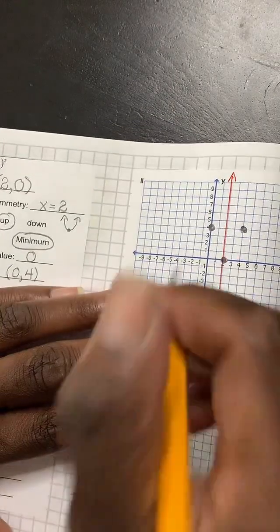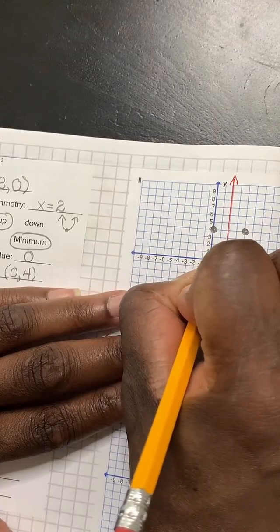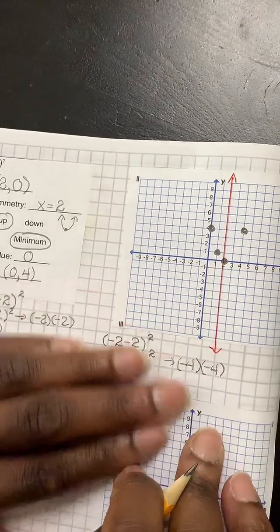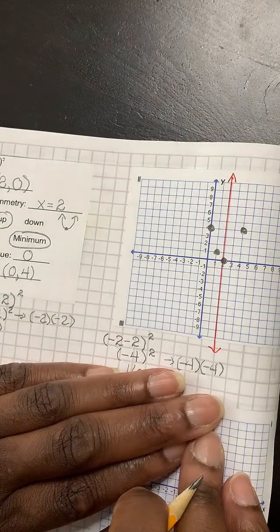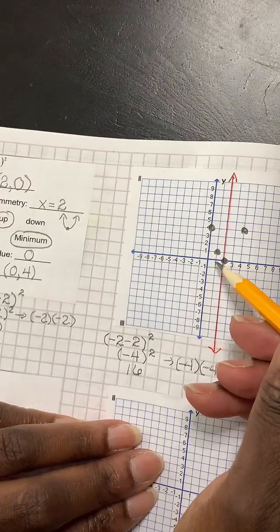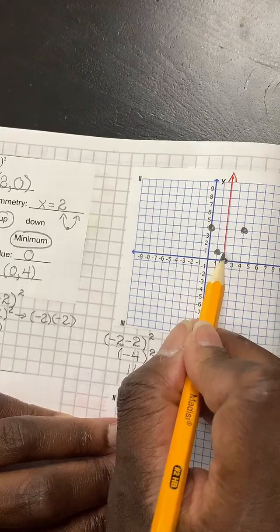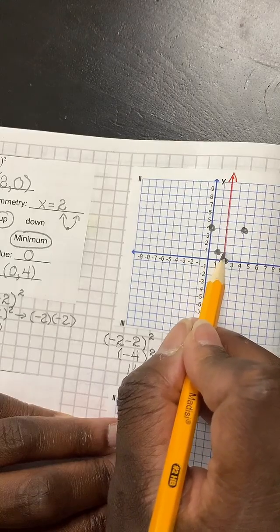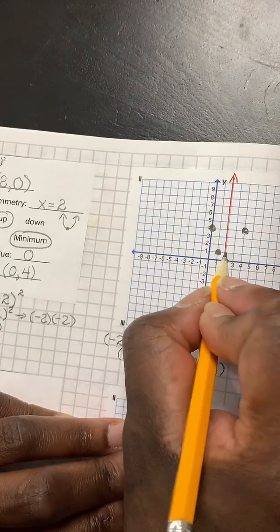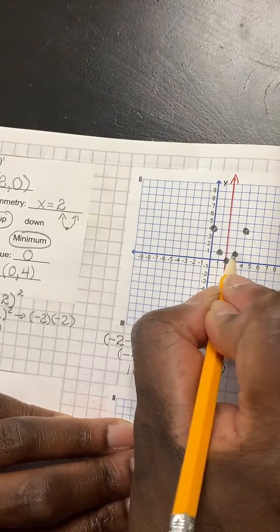So I would have a point here at 1, 1. That would have made more sense to do. All I did was plug the 1 into the equation, and I got a 1 out. So now this point is 1 unit away from the axis of symmetry, so its reflected point is going to be 1 unit away on the other side.